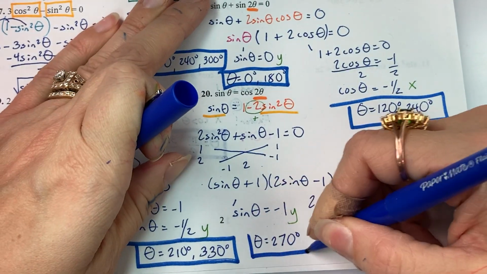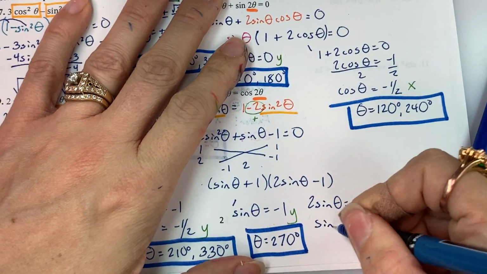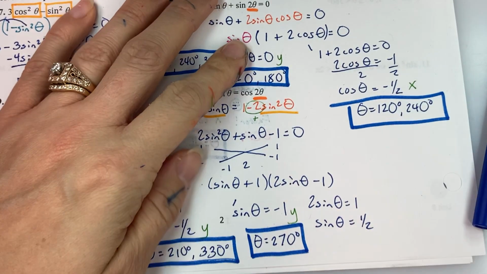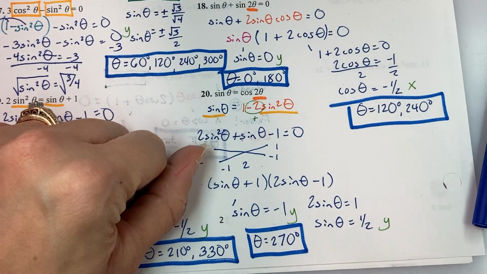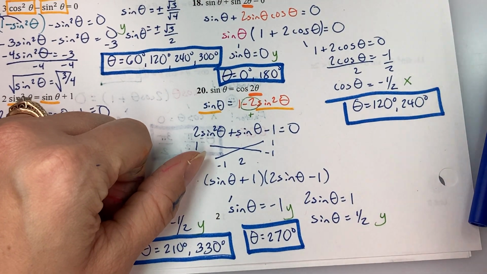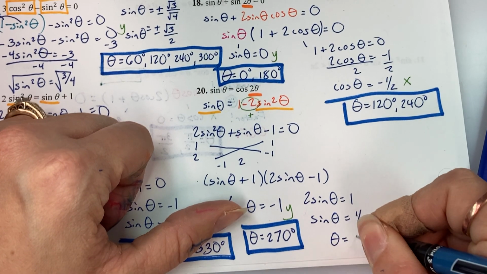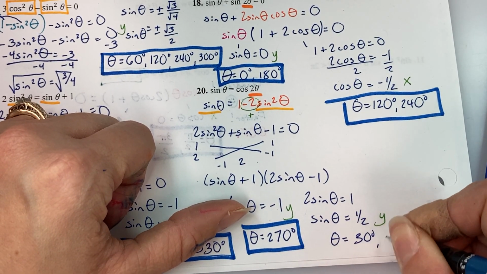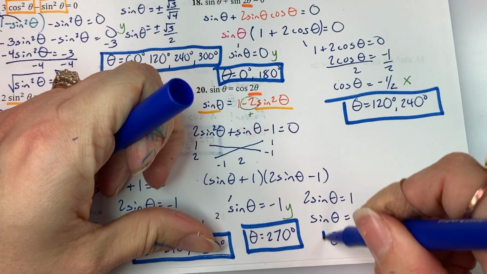And then solving the other side, we're looking for a sine theta of 1/2. So where do I have a y value of positive 1/2? In quadrant 1 and quadrant 2. And looking at my unit circle, we would see that would be at 30 degrees and 150 degrees. And those would be our 3 solutions.